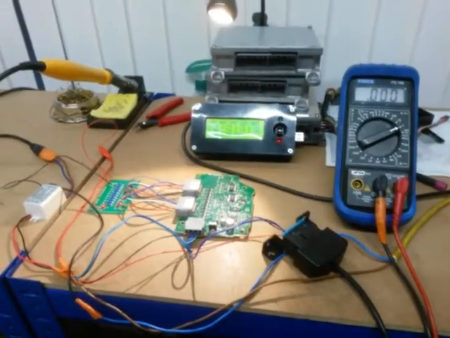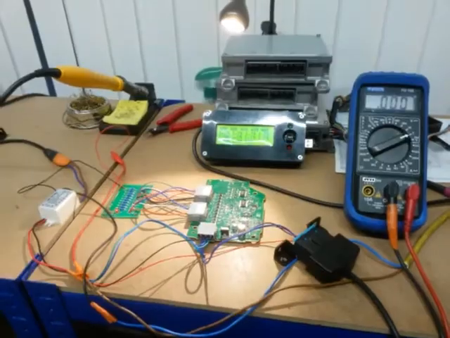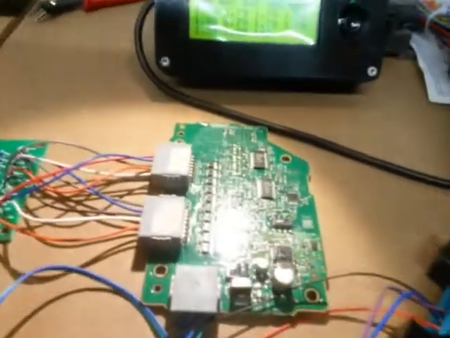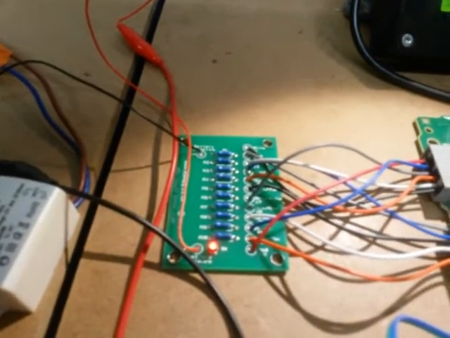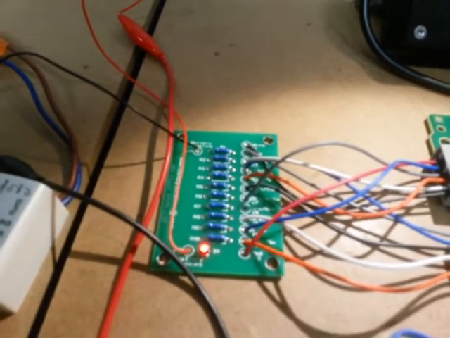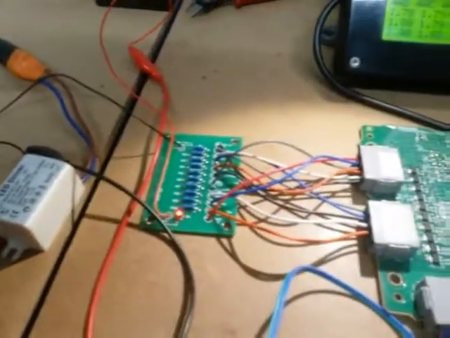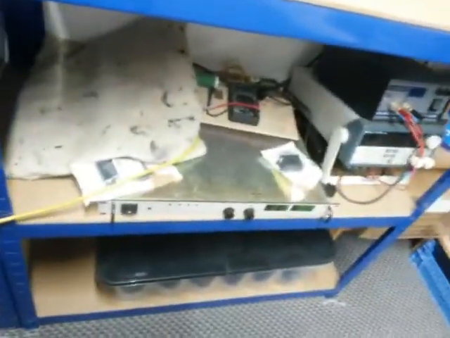Quick update on the HCH Lithium BMS testing I've been doing for Jim. We've got the BMS board here wired up to a BCM fooler, the resistor matrix. I've made this with 1K resistors and a 12 volt power supply, and down here I've got my adjustable voltage which I'm using to feed the BCM fooler with different voltages.